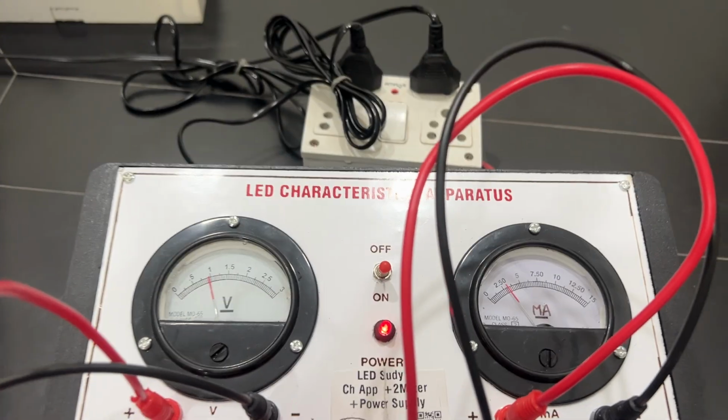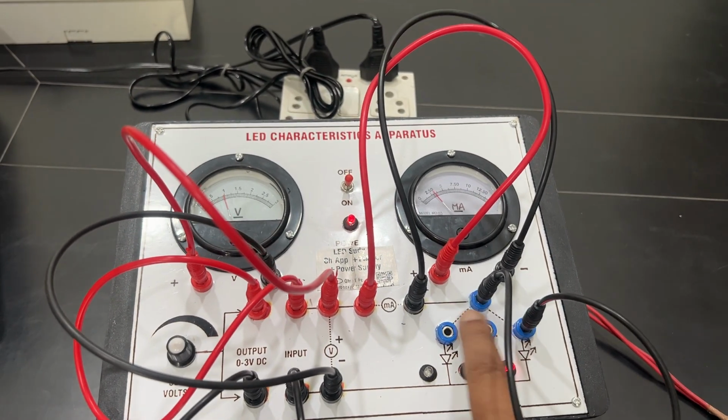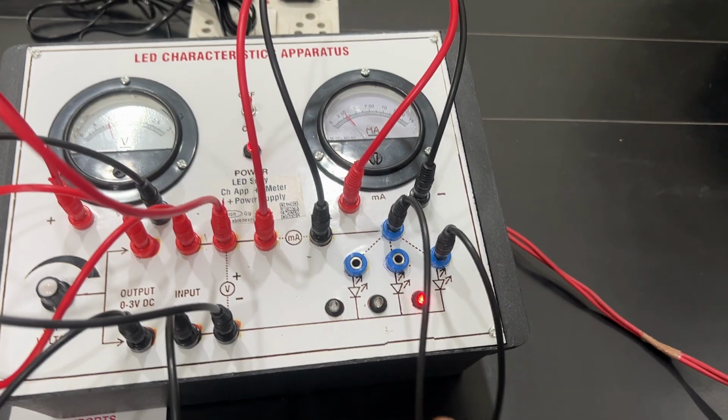This is the LED characteristic apparatus. We have three LEDs there, and they are connected. The dotted line shows that they are not connected. You have to connect them by an external wire.